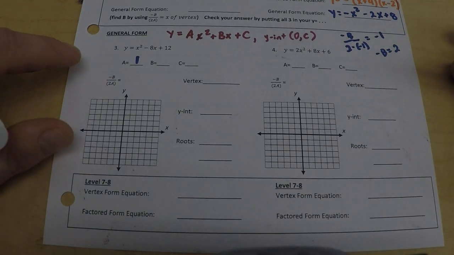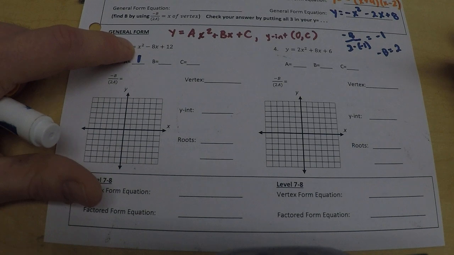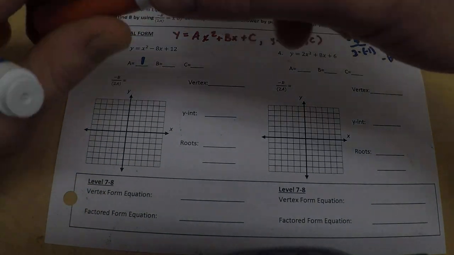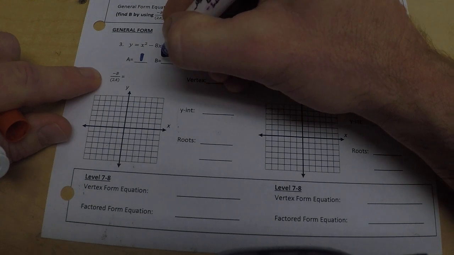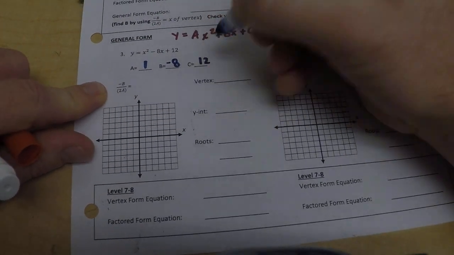So in this video, we're going to graph general form. So a is the value in front of x squared, so there's nothing there, so I'm going to put a 1. And then the b value is -8, and the c value is 12. All right.